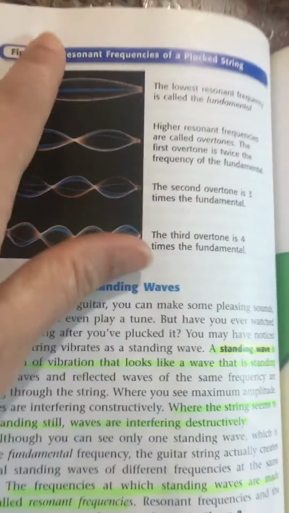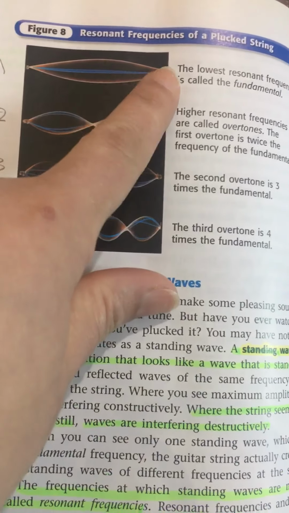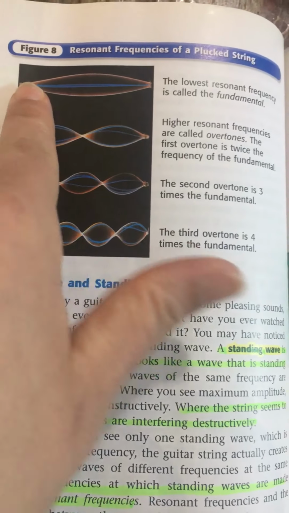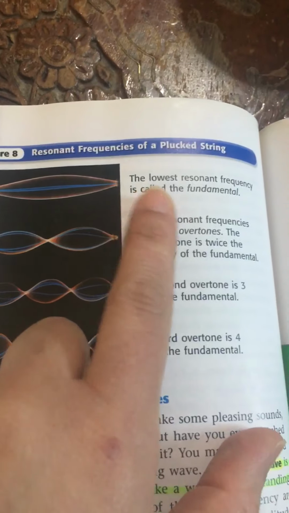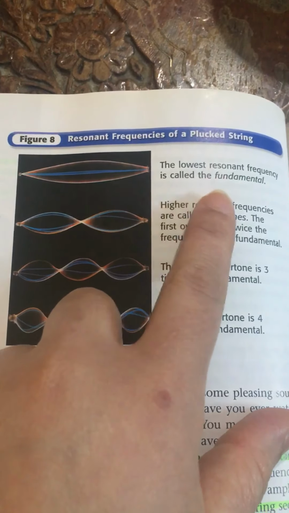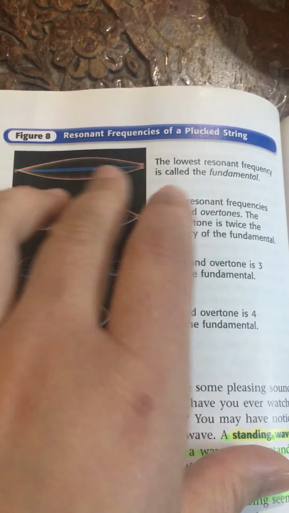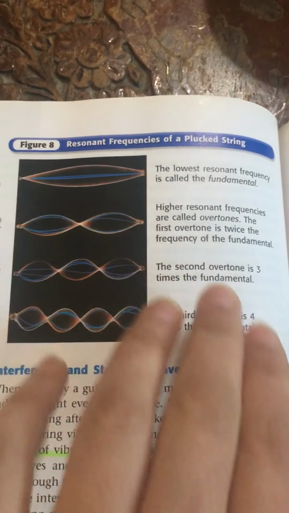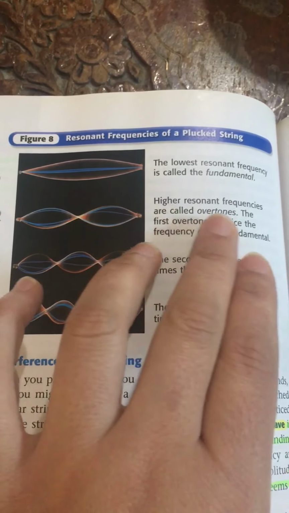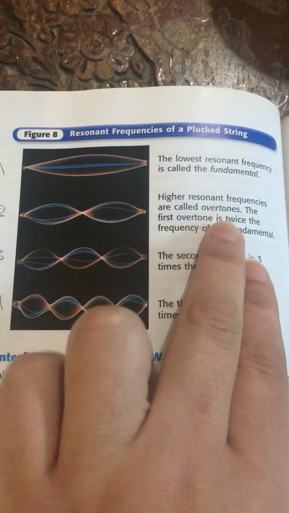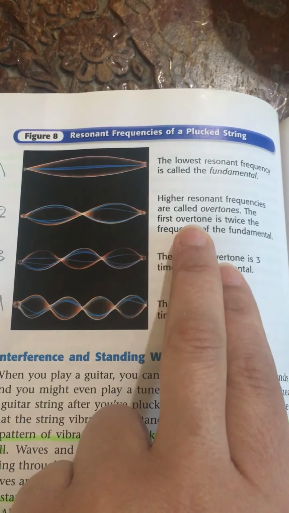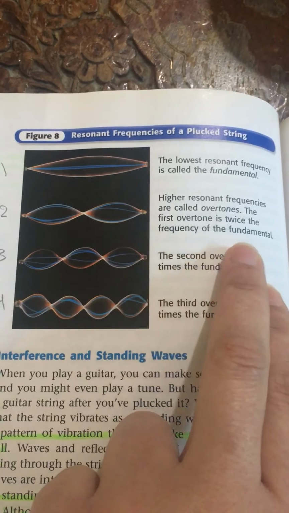Look at this figure. Let's suppose that these are the strings, okay? Here, the lowest resonant frequency is called the fundamental, as we know before. The higher resonant frequencies are called overtones, okay? The first overtone is twice the frequency of the fundamental.